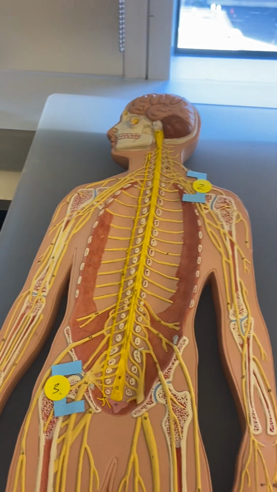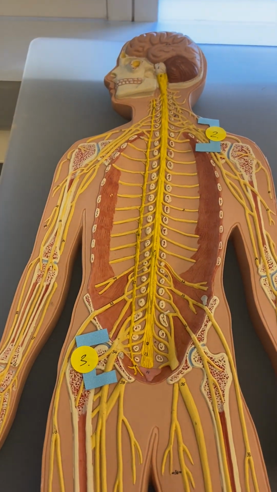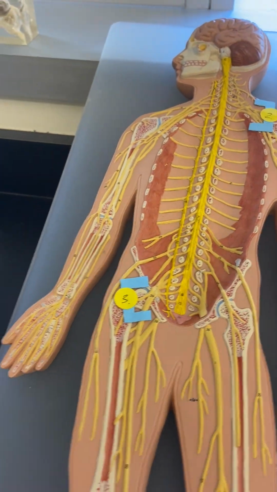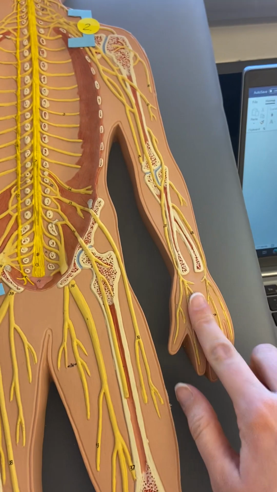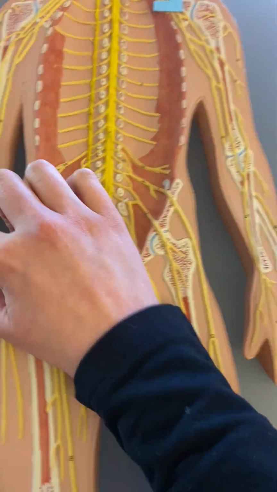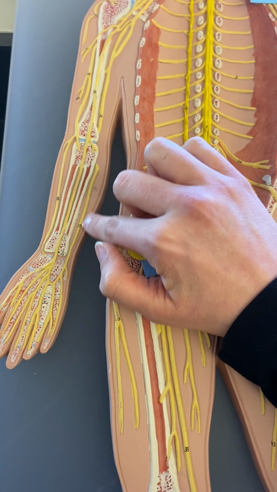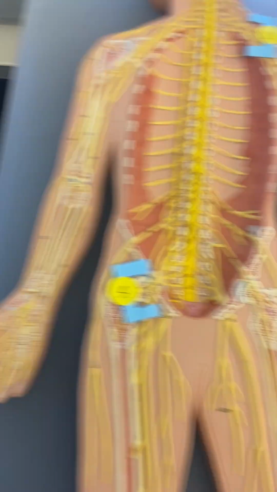The phrenic nerve, that supplies the diaphragm. So you can't really see it well in this model. So it'd probably be a picture if I were to show you that one. Radial nerve is going to be on the thumb side. This is showing like the anterior. This is showing the back of the hand, so it would be on this side. But for this one, it is right here, radial nerve, ulnar nerve, and then median nerve in the middle here. Okay.